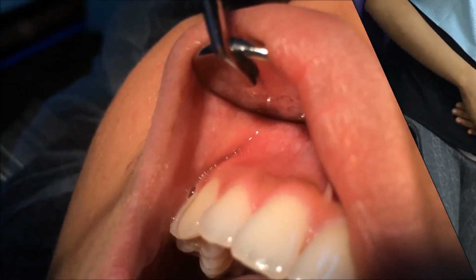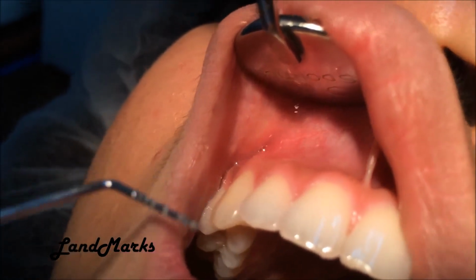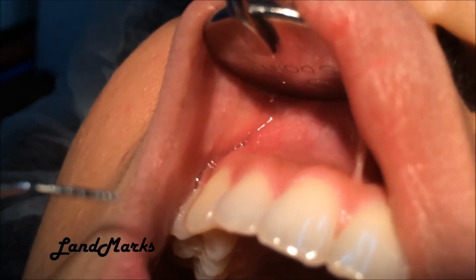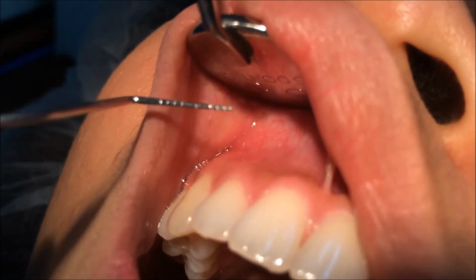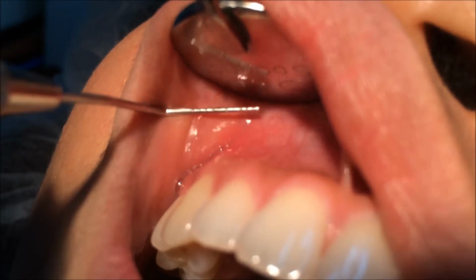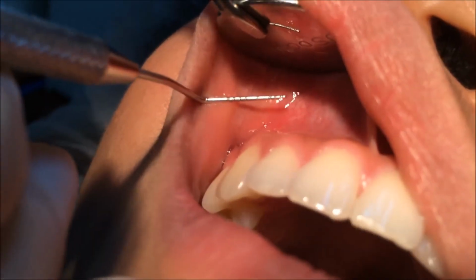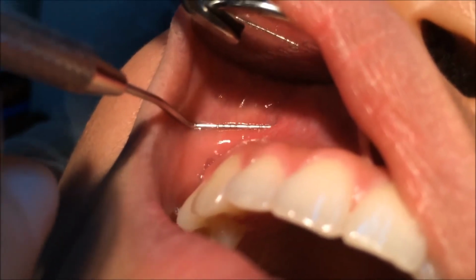We'll be showing you the area of insertion, the target area, and the landmarks of the superperiosteal technique. First, the area of insertion is the height of the mucobuccal fold above the apex of the tooth. Here we showed that this is the height, and this would be the area of insertion of the needle.